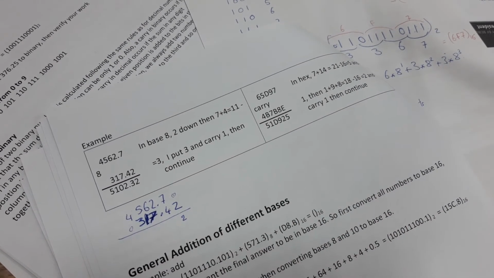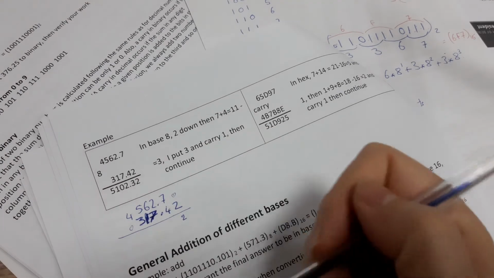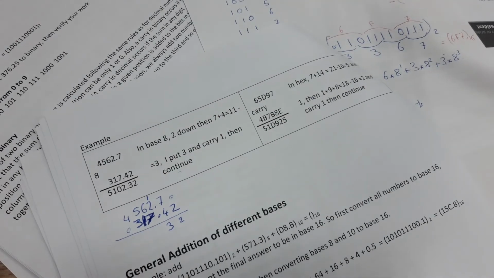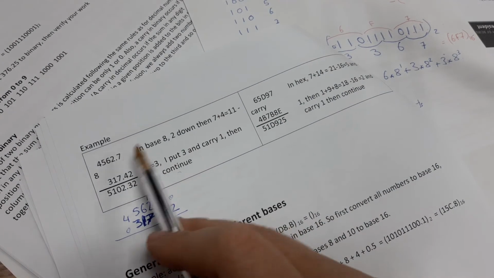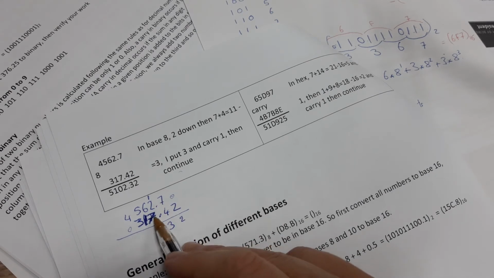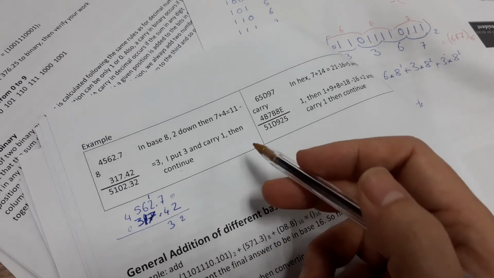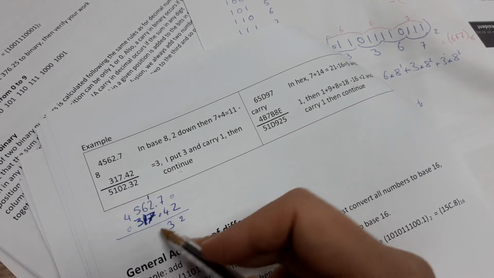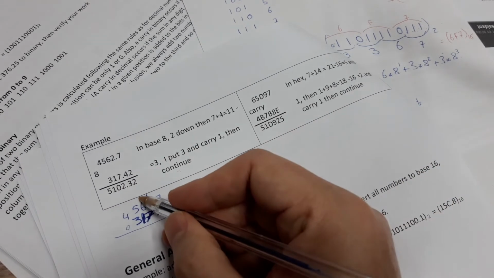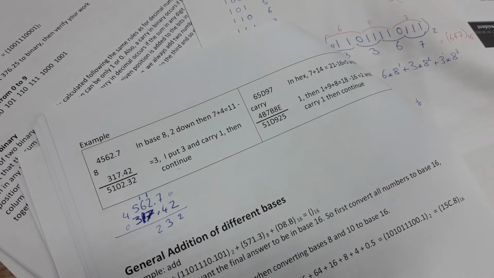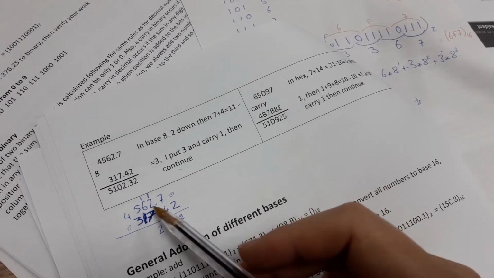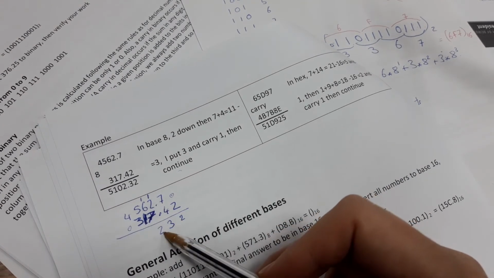7 plus 4 mentally is 11, above 8. You do mentally 11 minus 8. It is 3 and you have a carry. This is the 3 here. You add 7 plus 2 plus 1, it is 10. 10 minus 8 is 2. You put a 2, as you see here, and the carry of 1. 7 plus 6 is 13, plus 1 is 14, above 8. Okay? Don't forget.